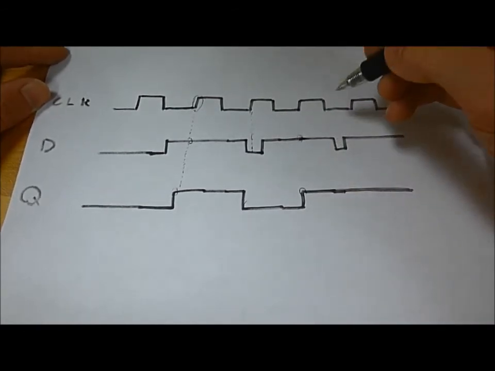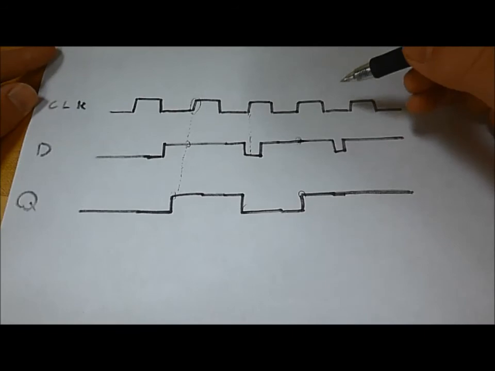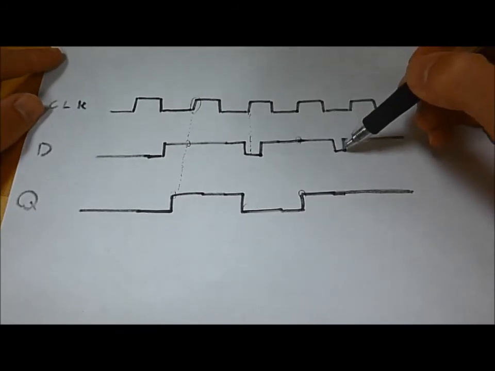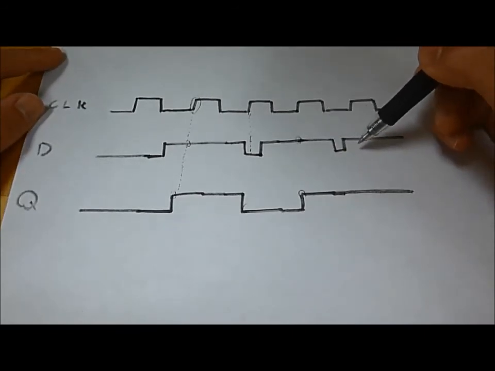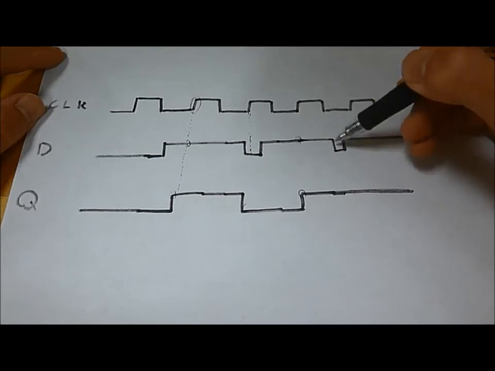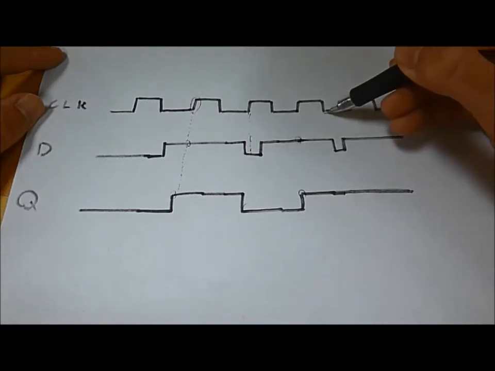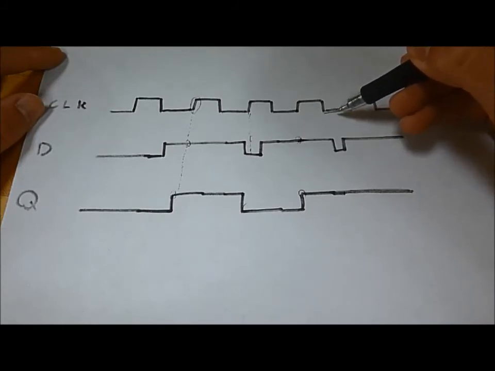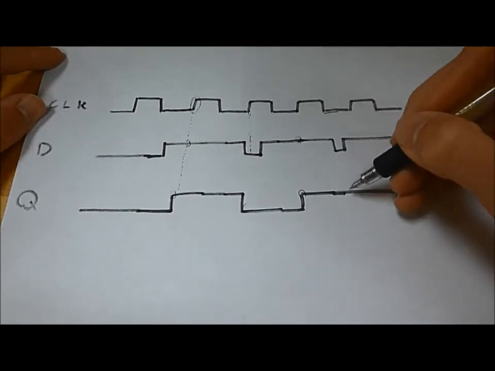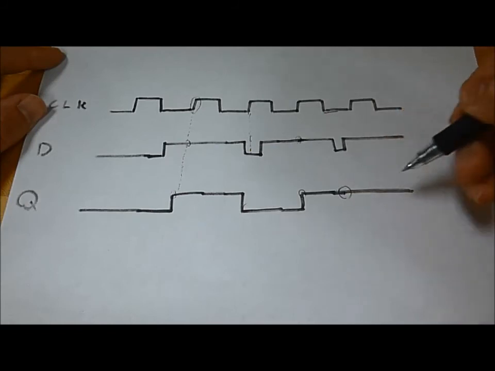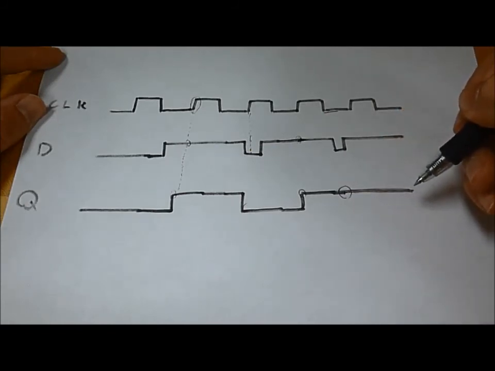So we have a 1 now. Here, I've shown an example of what can happen if D changes quickly without a rising clock edge. Here, notice that D goes from 1 to 0 and back to 1, all in the time that the clock signal is at 0. And as a result, there's no change on the Q signal.